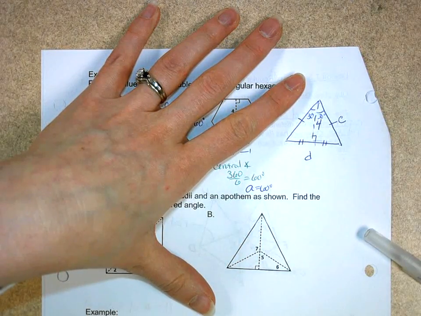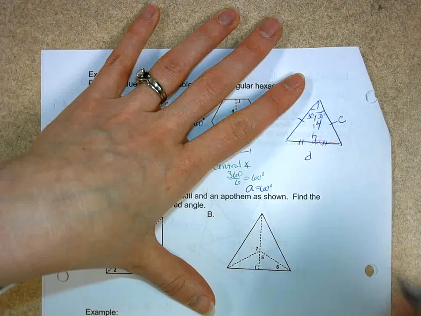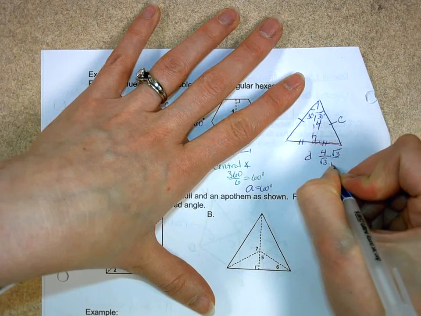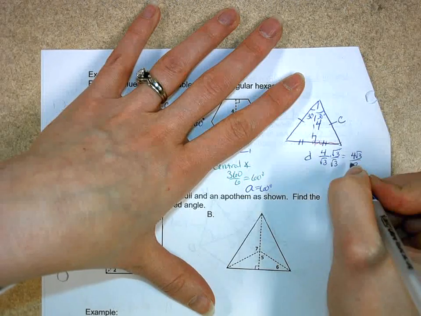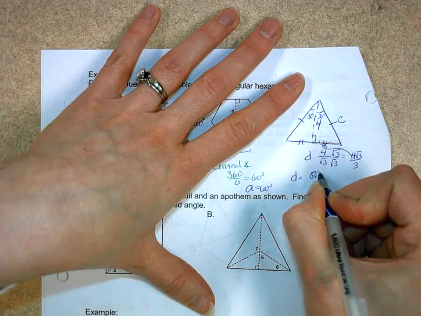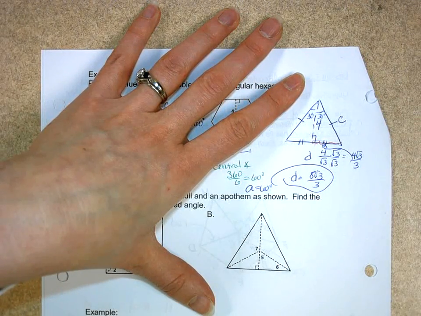I want to get to the short leg, and the short leg, remember, is just half of the side, but that's okay. So I divide by root 3. I get 4 divided by root 3. Got to rationalize. 4 root 3 over 3. Now, so that's this segment right here. So D is twice that amount. That would be 8 root 3 over 3. Because 2 times 4 is 8.